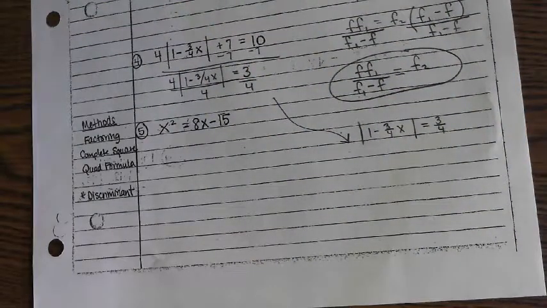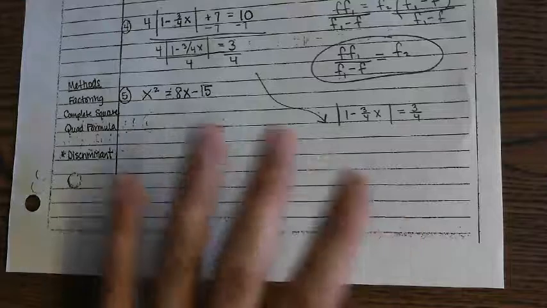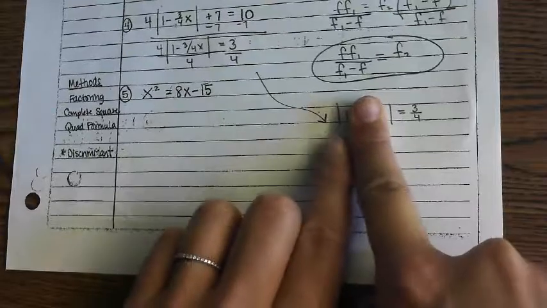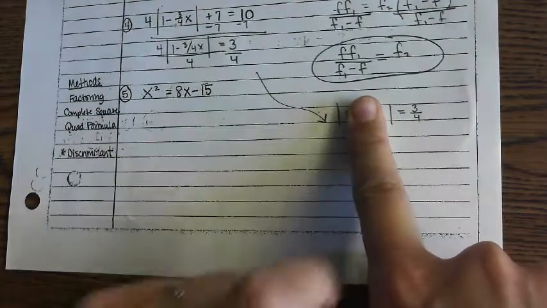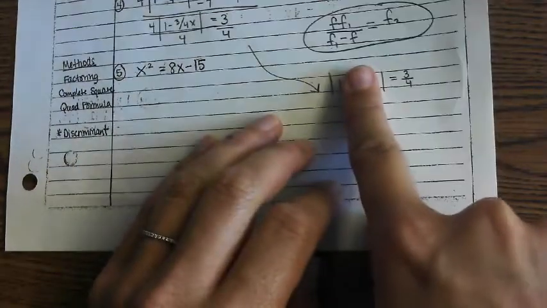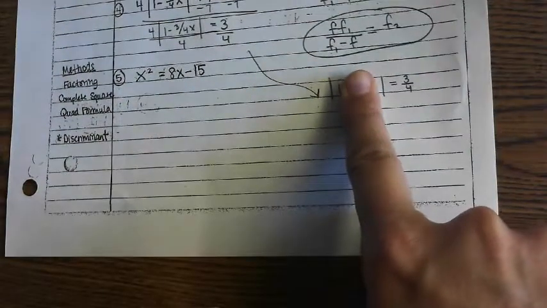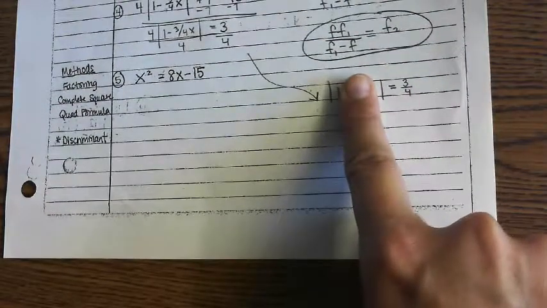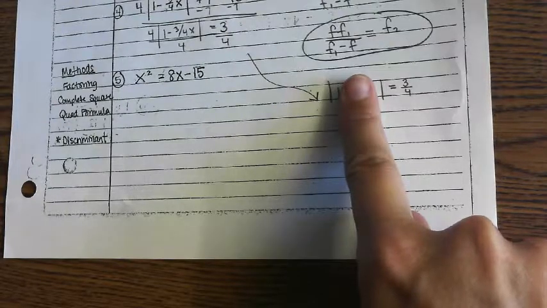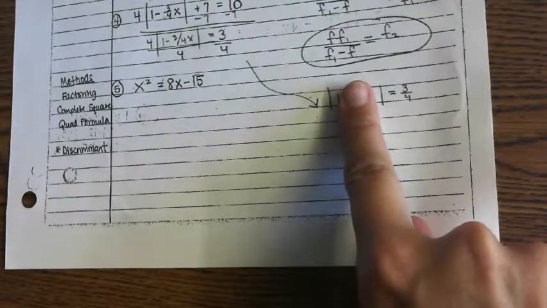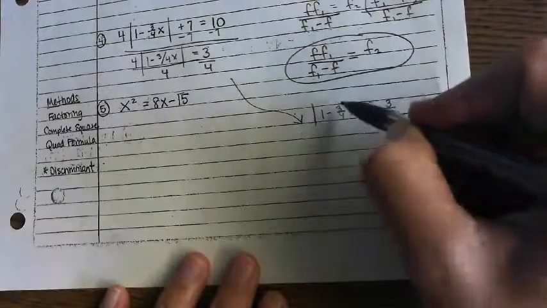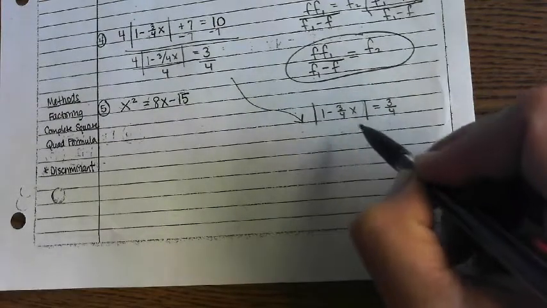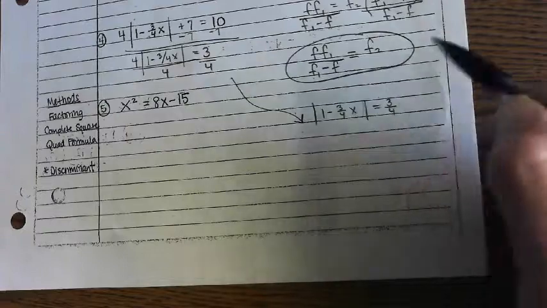Okay? So thinking logically about this, rather than me just telling you what to do next, if I cover this up with my finger, it's the absolute value of something equals 3/4. There's two possibilities for what number could go under my finger. What are the two numbers that when you take the absolute value of them, you get 3/4? Yep. 3/4 and negative 3/4. Exactly. So whatever expression is in here could equal 3/4, and then we'd have a solution, or it could equal negative 3/4, and we'd have a solution.